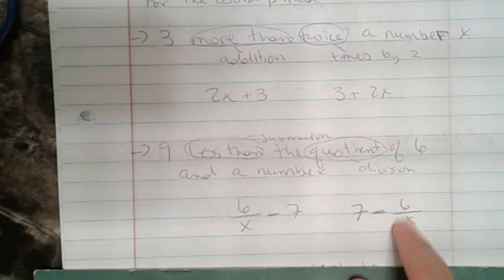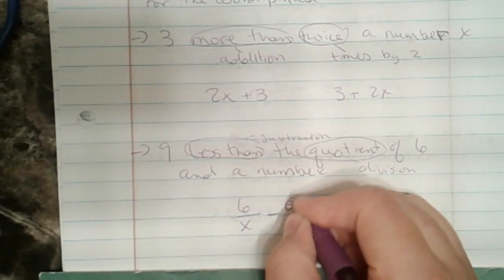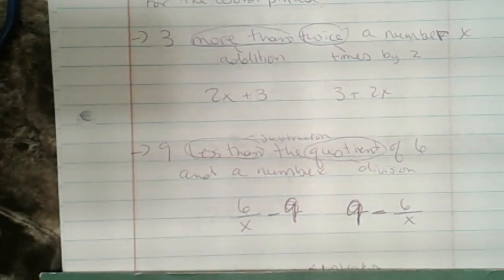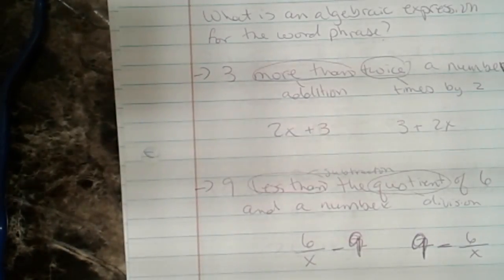So now it becomes, whoops, and it shouldn't be 7, it should be 9. Wow, it should be 9. Sorry about that. That's pretty cool. Sorry about that too. Technical difficulties all the way around. Woohoo.